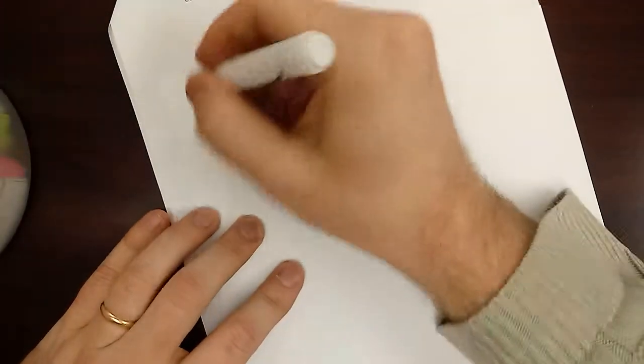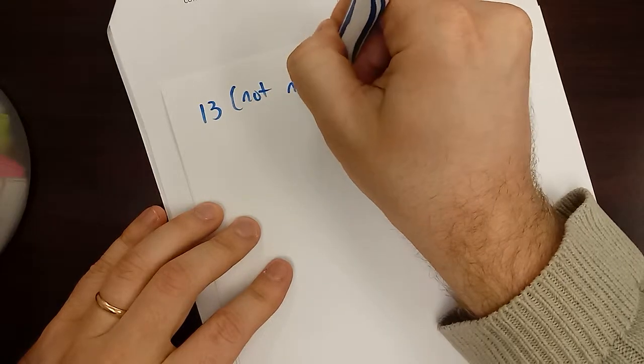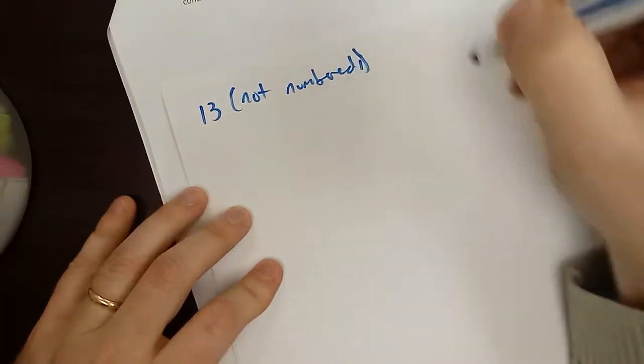All right, that was number 12. Only the long ones left, right? 2 more. Consider that, oh, I can probably just do this one. No, do it on paper. 13, not numbered. Not numbered 1.